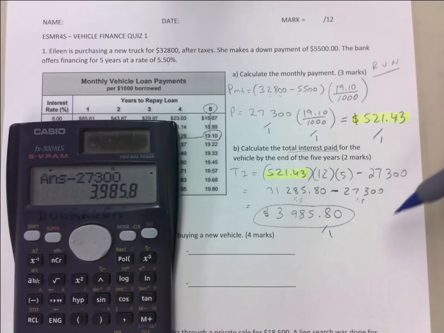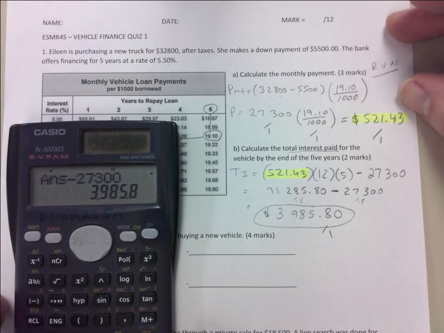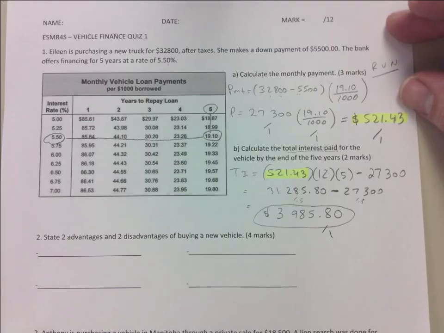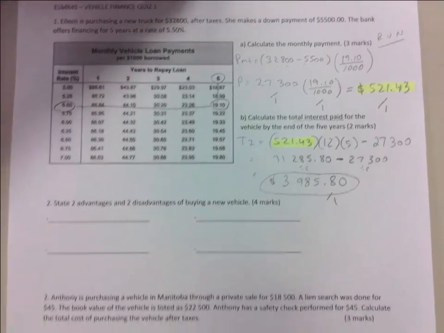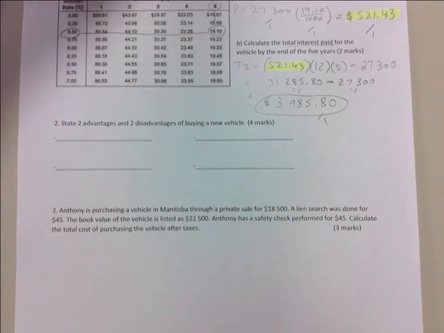If you get a negative, that's when I draw the line. If you get a negative, you lose a full mark. Because that, you should have caught it, right? You can't have negative interest. It will be a positive number. So if you get a negative, go -1, okay, no matter what.